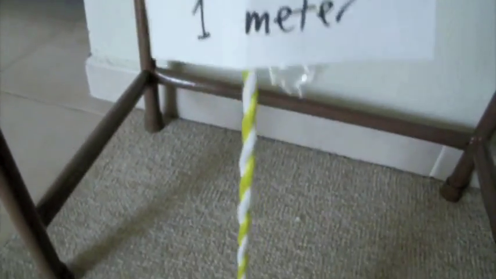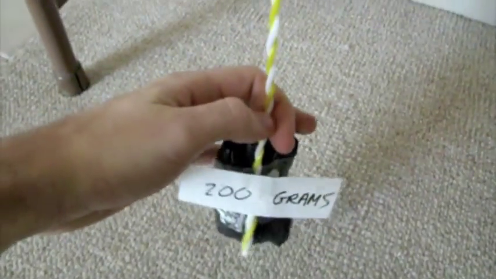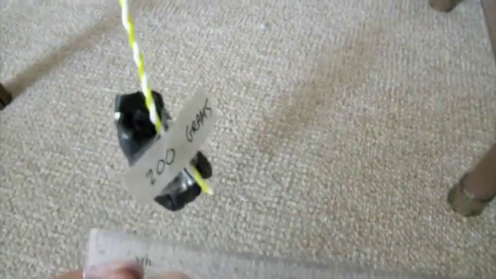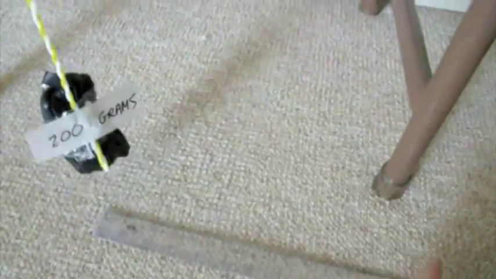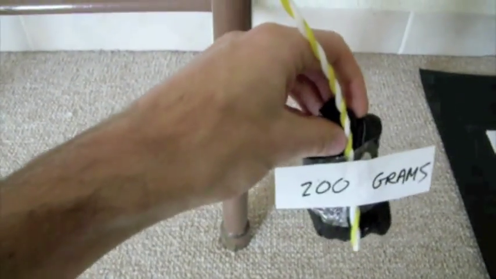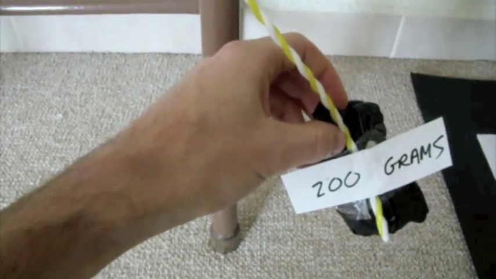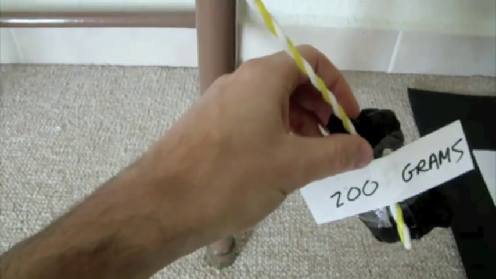For the first sample, you're going to have a 1 meter string and a 200 gram mass, and take the amplitude of 30 centimeters. This is how much you go sideways. So our amplitude for the first test is going to be approximately 30 centimeters. Make sure you have it lined up, and then you're going to do 20 cycles.